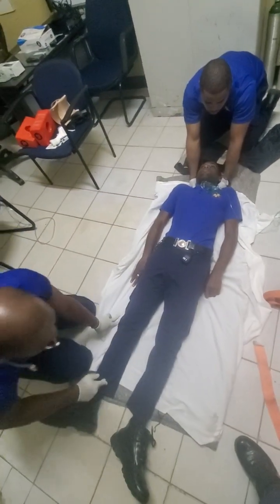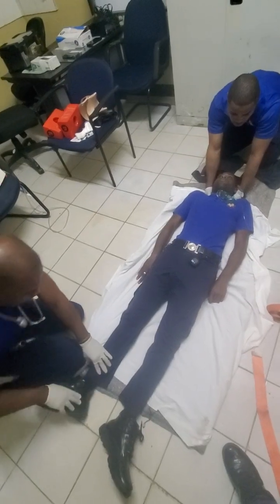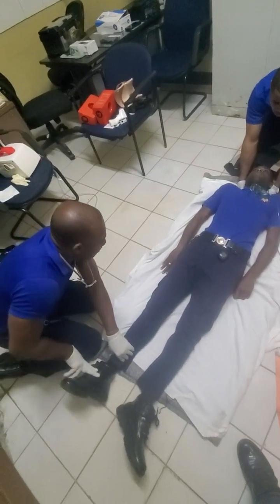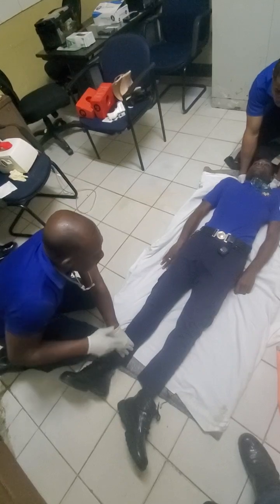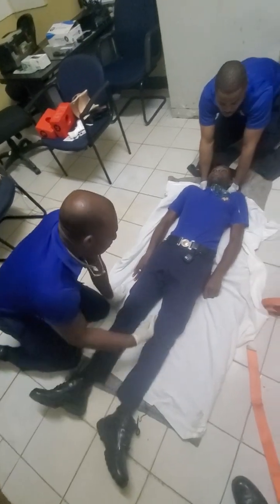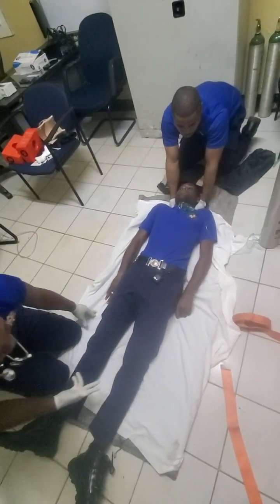I'll expose. I'll check for a dorsalis pedis pulse that is present. I'll check bilaterally. I'll expose. And I'm seeing here an avulsion with minimal bleeding.